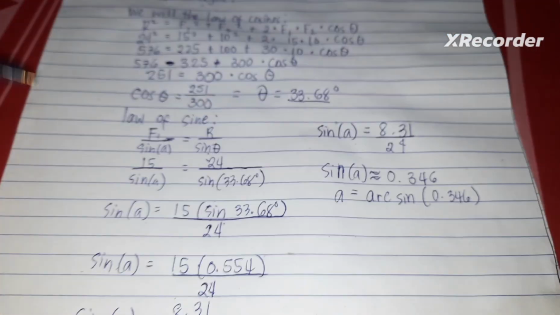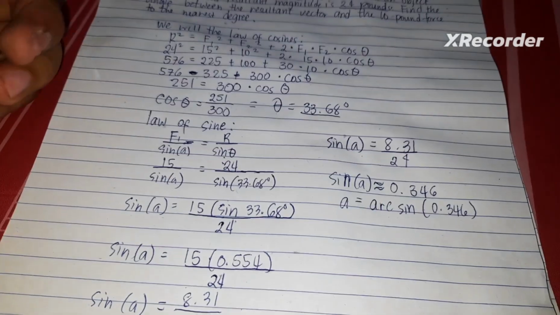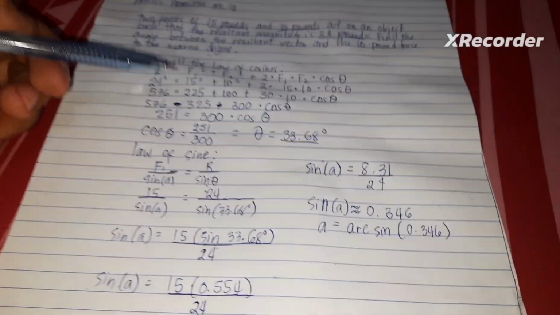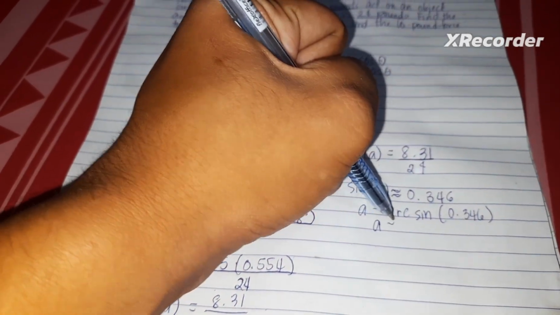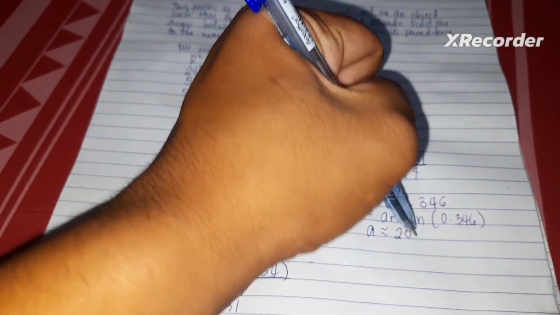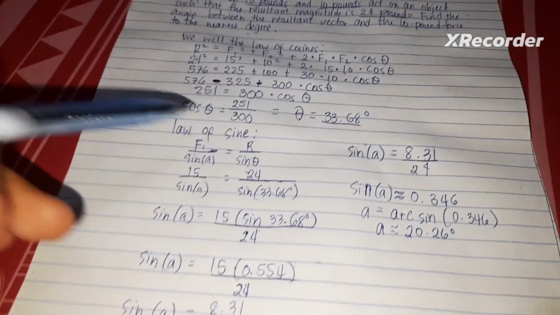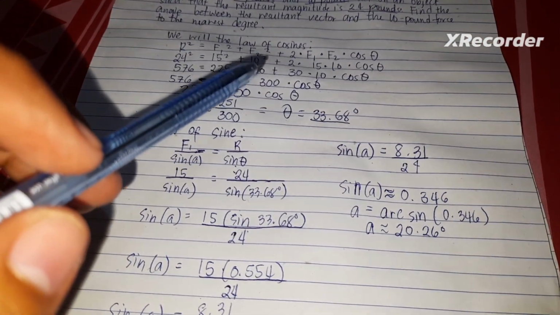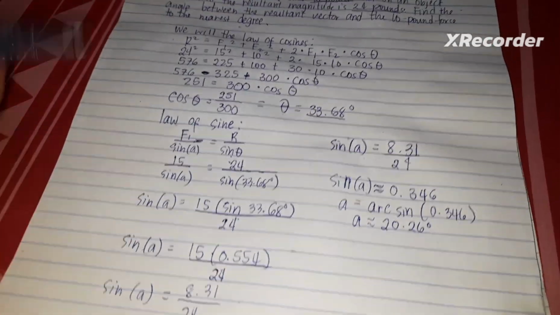Using your scientific calculator, we get the final angle, alpha, approximately 20.26 degrees, or rounded to the nearest degree. So the angle between the resultant vector and the 10-pound force is approximately 20.